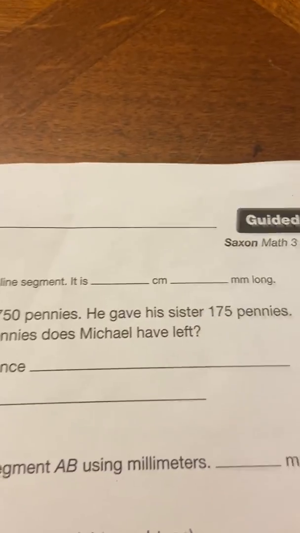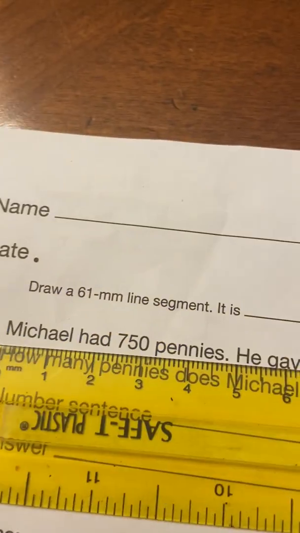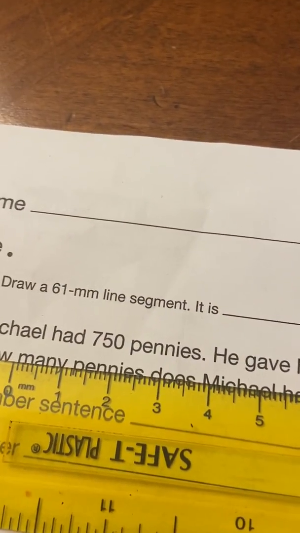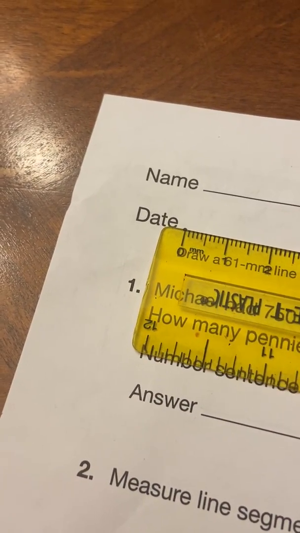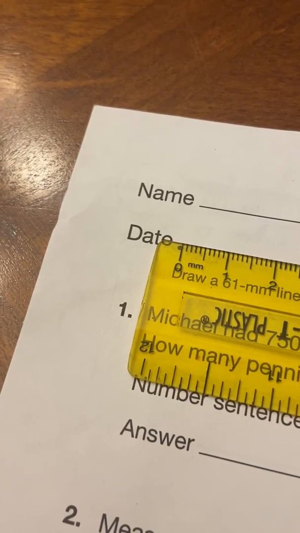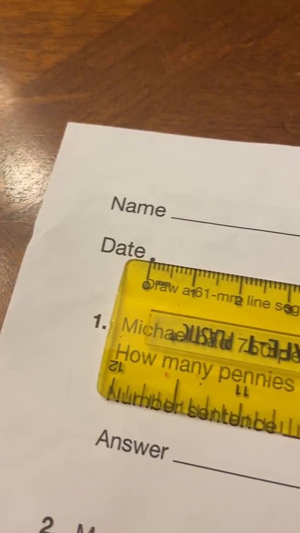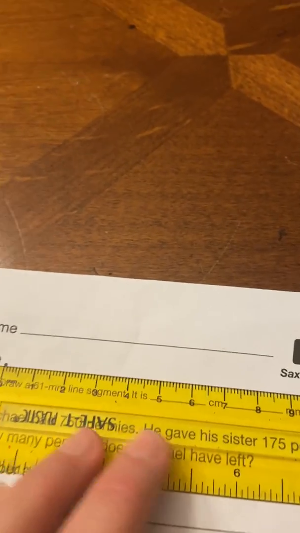Okay, so let's go back up to our date line. I want you to line your ruler up and it says draw a 61 millimeter line segment. So you're going to line it up, and I'm trying to hold it here. So if we go back, we want 61.